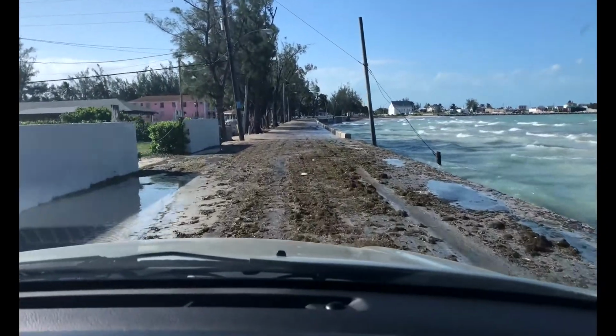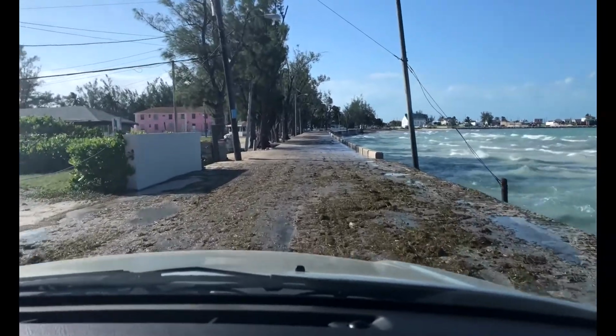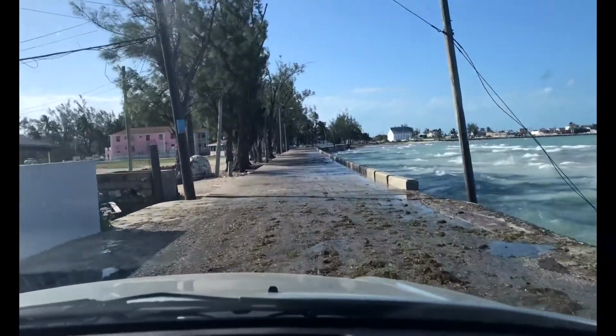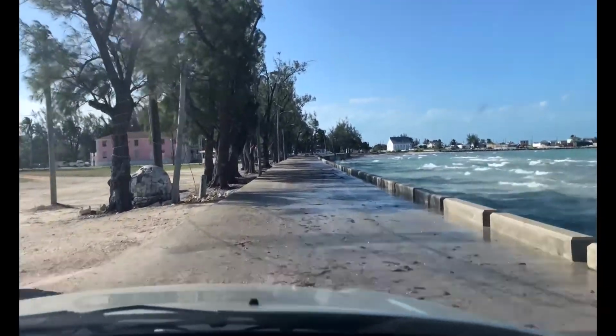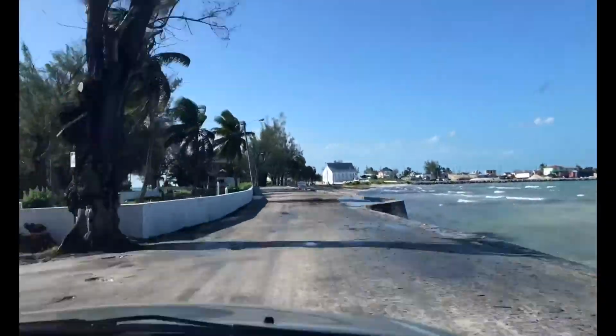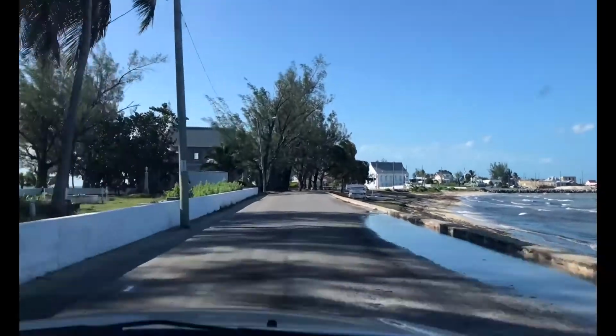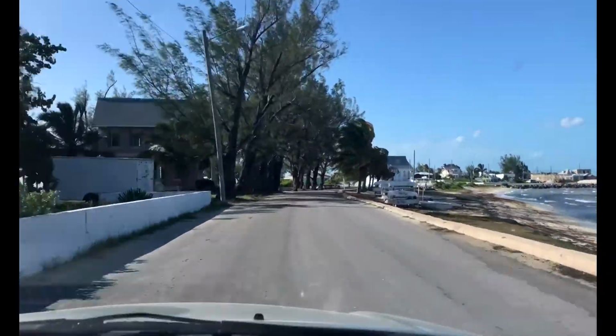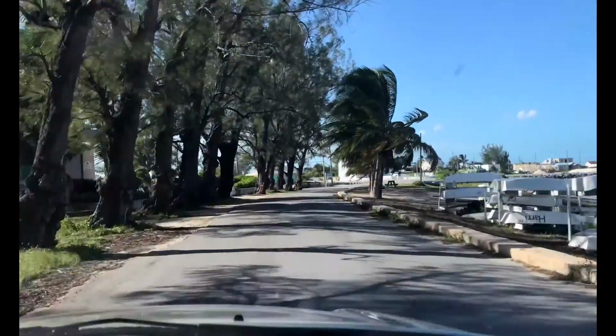Yeah, that's seaweed on the road. I think I should have gone the other way. Well, I'll go quickly. All right, minimal salt spray. Just went through speedily.